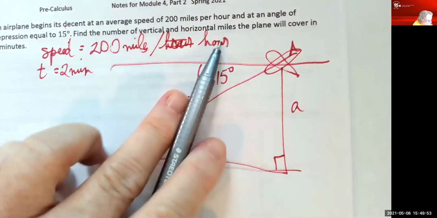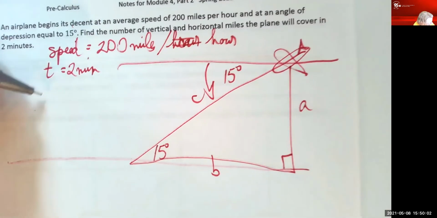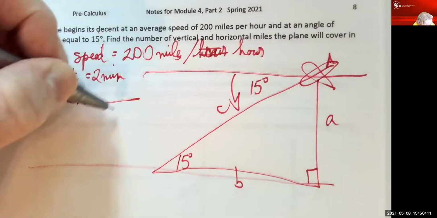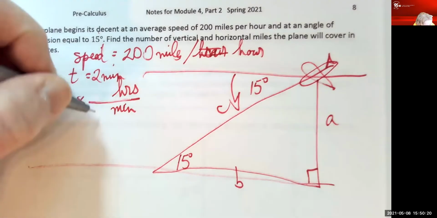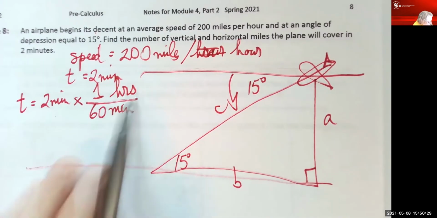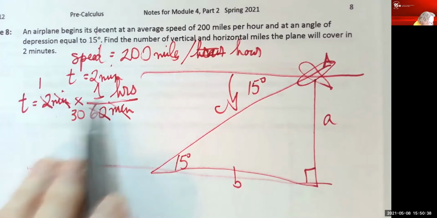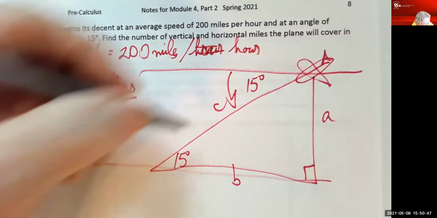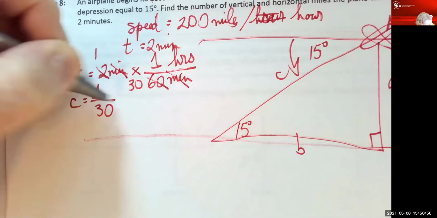I'm going 200 miles per hour for 2 minutes. Wait, minutes and hours, those are not the same. How can I convert minutes into hours? Let's multiply by unity. I'm going to put minutes in the denominator and hours in the numerator. Oh, I know that 60 minutes is 1 hour. So if I multiply by 1 over 60, I'll convert 2 minutes into hours. I can even reduce the 2 and the 60. So I can divide 1 by 30 and get how many hours this plane will travel at 200 miles per hour for 2 minutes. So this side C is going to be 1 divided by 30 hours.